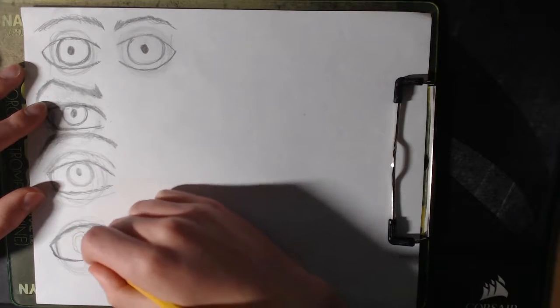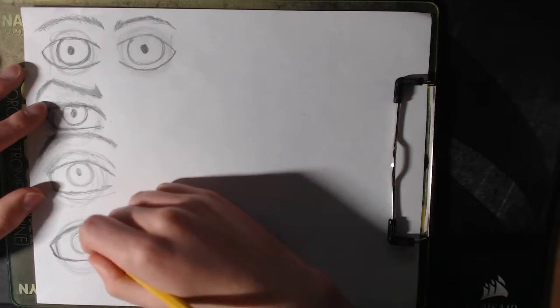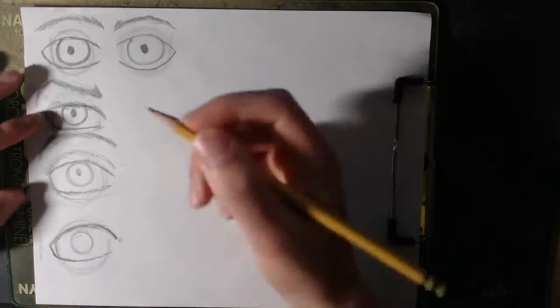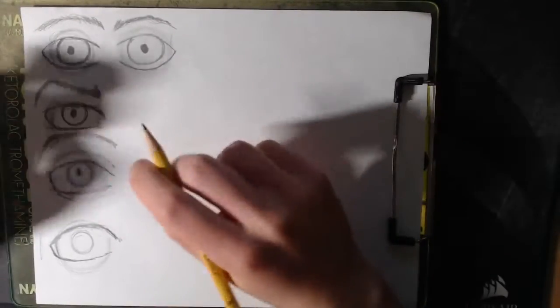Now this person's really shocked. They're so shocked that it looks like this is where their nose is supposed to be instead of over here. Oh man.